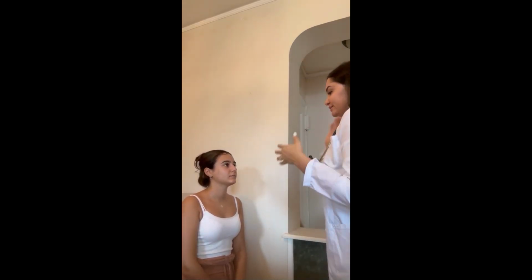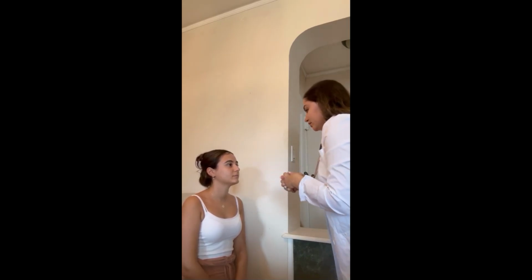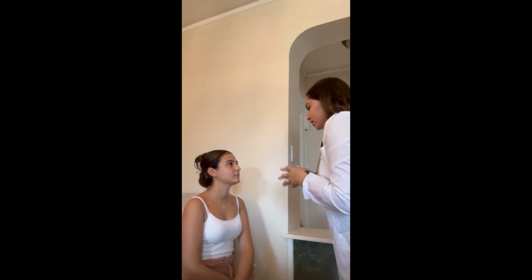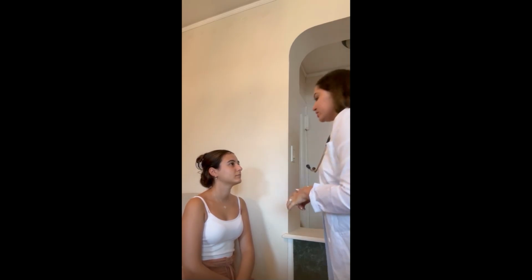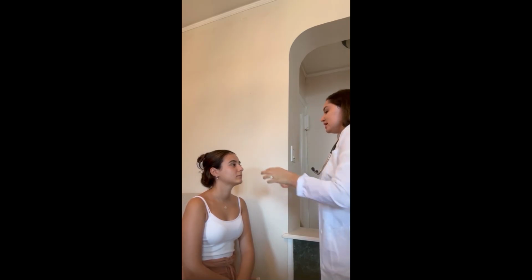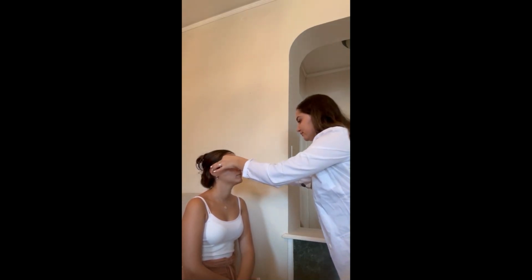Okay, so now I'm going to be inspecting the external structures of your eyes. So eyes are aligned and symmetrical. The eyebrows and eyelashes are full and symmetrical. The medial and lateral canthus are intact with no signs of swelling or discharge. The lacrimal system is intact with no signs of swelling or discharge. And the corneas are free of any opacities. And I'm going to be pulling down your eyelid. Great. So the sclera is white bilaterally, no jaundice or redness. Conjunctiva is pink and moist.